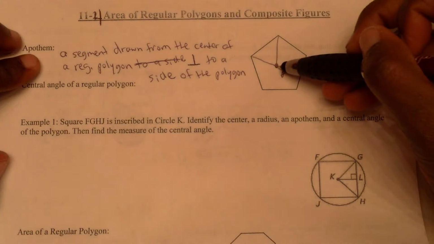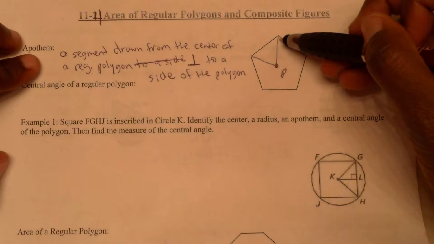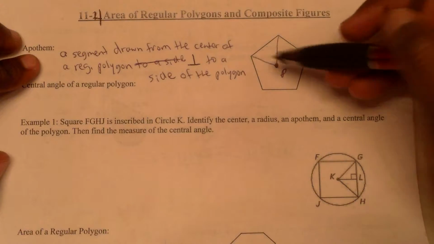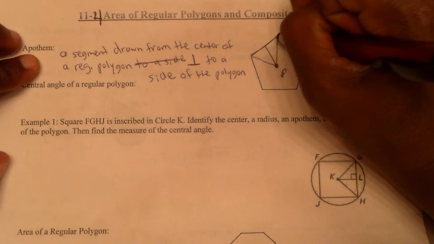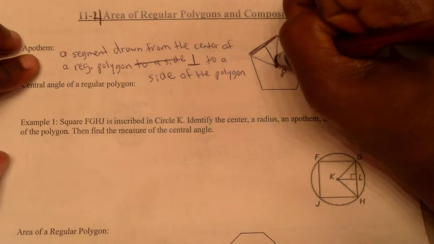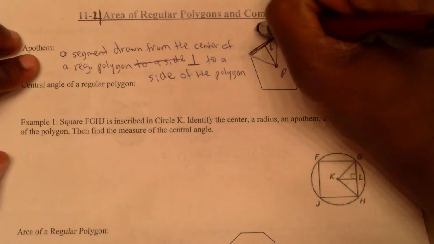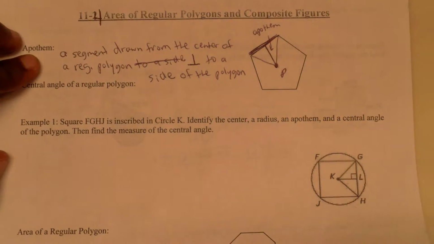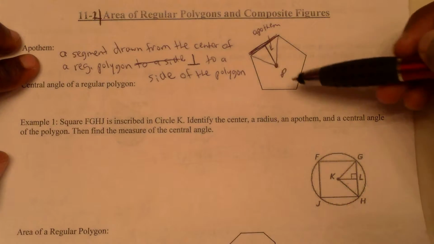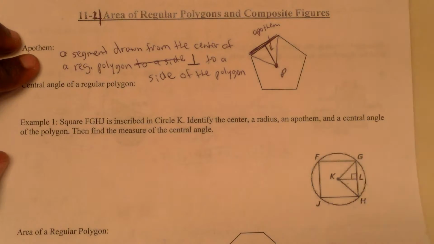So here, let's say this is the center of the polygon. We have our radius or radii going from here to here, here to here. If we're going from the center to a side, because that's a side of the pentagon, then that would be called our apothem. Everybody got it? It's kind of like the height of the triangle. We have a triangle with 2 radii, and the apothem is that height. That's what an apothem is. You'll need to know it to find the area.